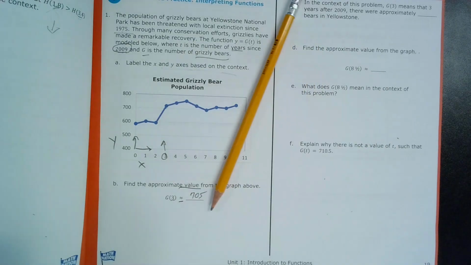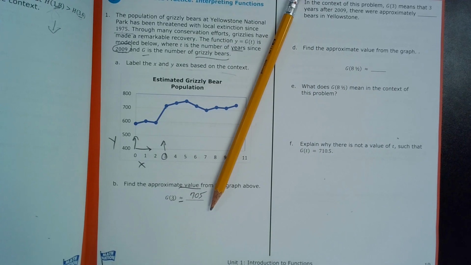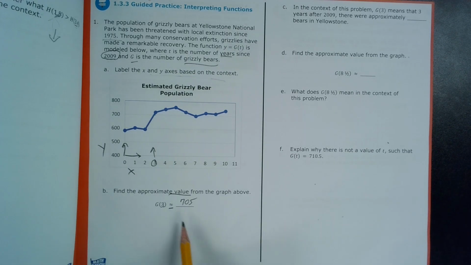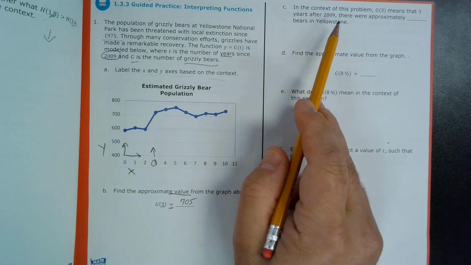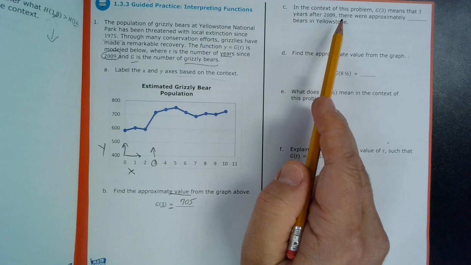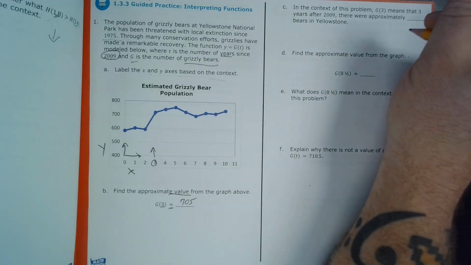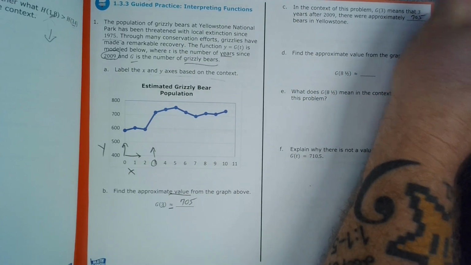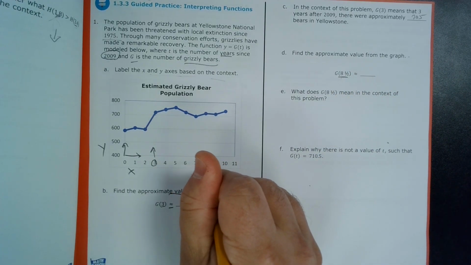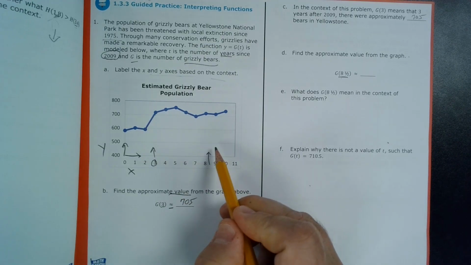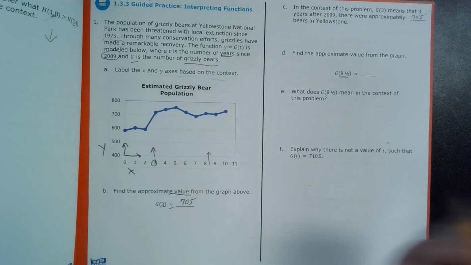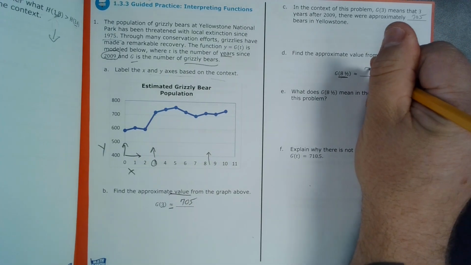We're going to say 705, and I'm going to pause. Hold on. Okay, sorry about that. All right, so up here, in context of this problem, g of 3 means that 3 years after 09, so if you count, that'd be 2012, there are approximately 705 bears in Yellowstone. Find the approximate value for g of 8.5, so we go halfway between 8 and 9. You go up, and it's actually a little lower. That's why I said 705 here, so we're going to say 701.